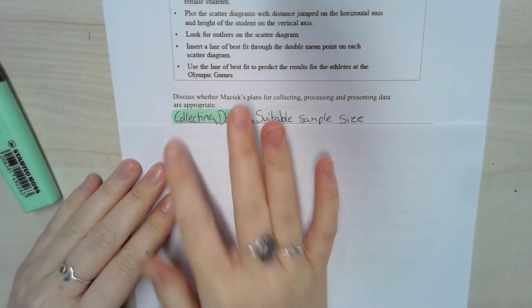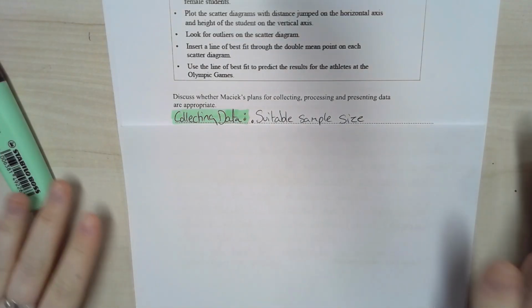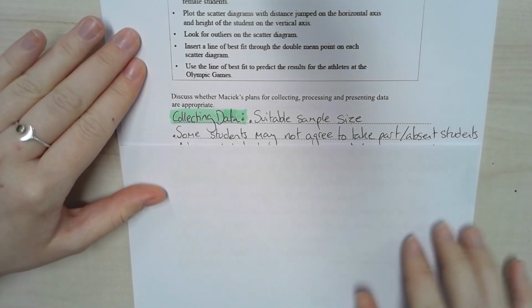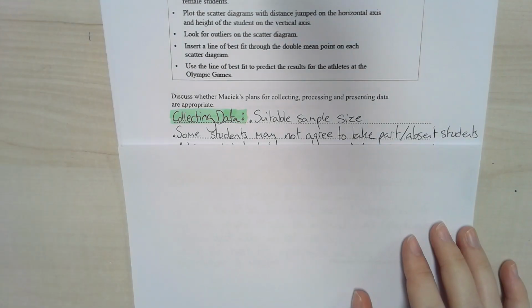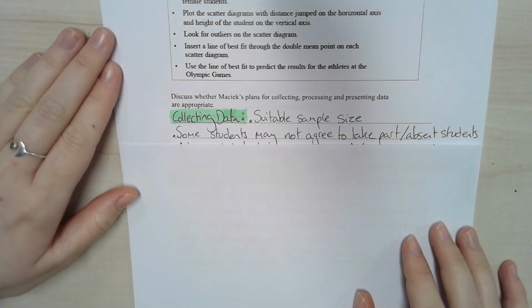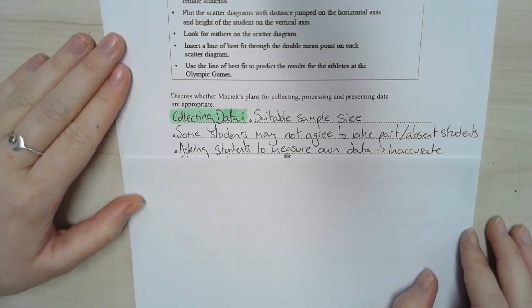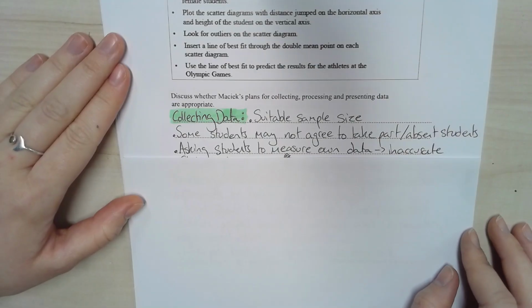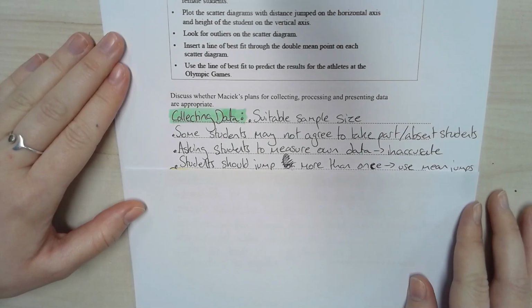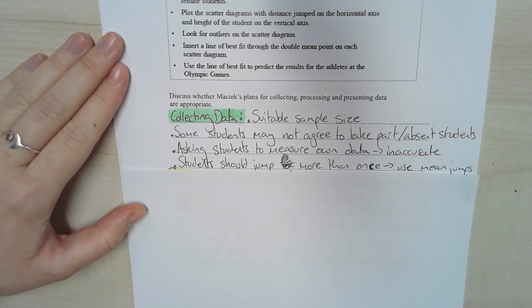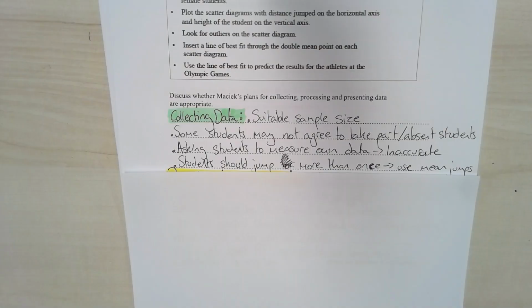Starting with points we could have made specifically about collecting data, it is a suitable sample size, we could say that. We could also say that some students may not agree to take part, or there may be absent students. We could also mention that asking students to measure their own data might lead to inaccurate results. Also, only jumping once might not lead to accurate results, so we could mention that students should jump more than once, and we could use the mean from their jumps.